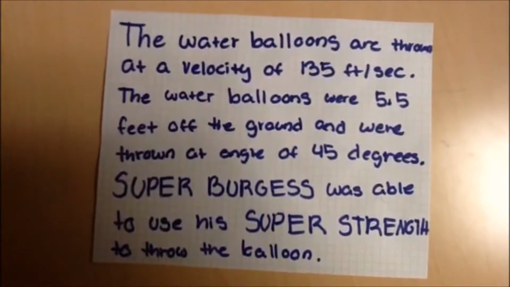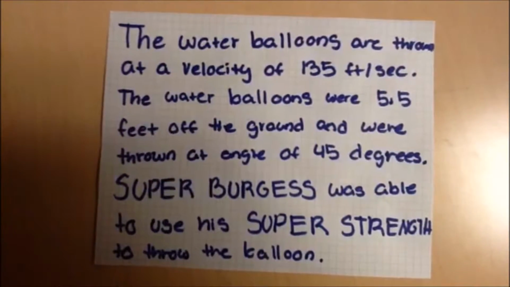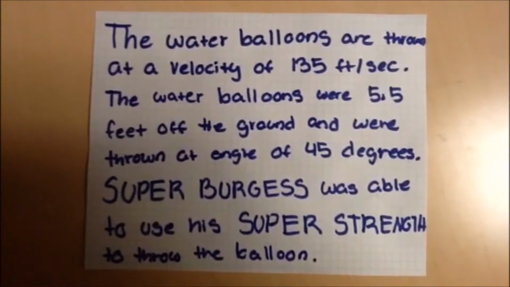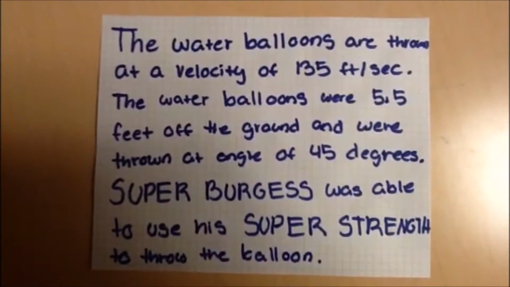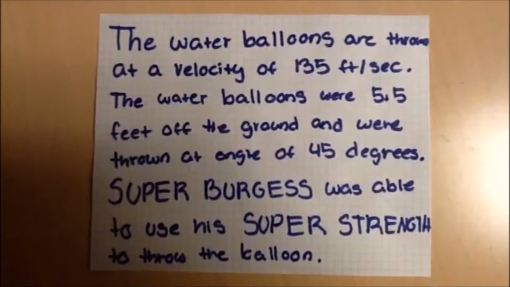The water balloons are thrown at a velocity of 135 feet per second. The water balloons were 5.5 feet off the ground and were thrown at an angle of 45 degrees. Super Burgess was able to use his super strength to throw the balloon.